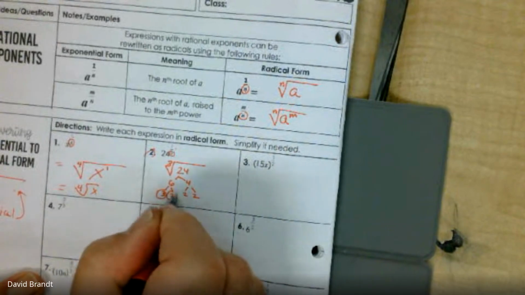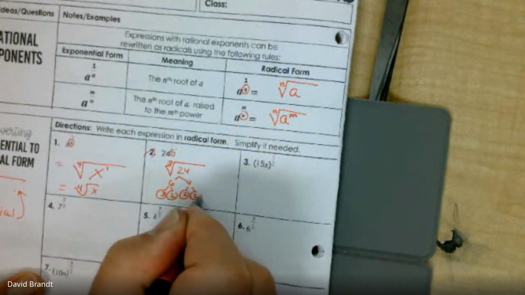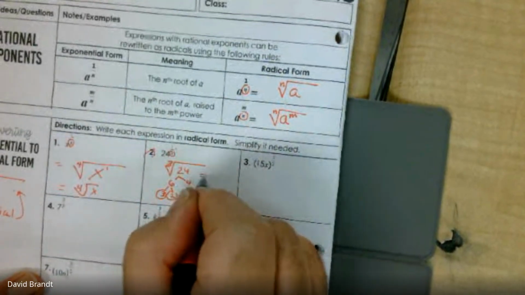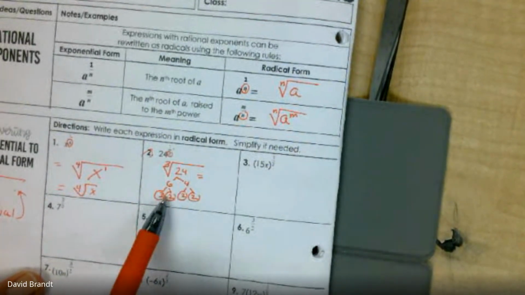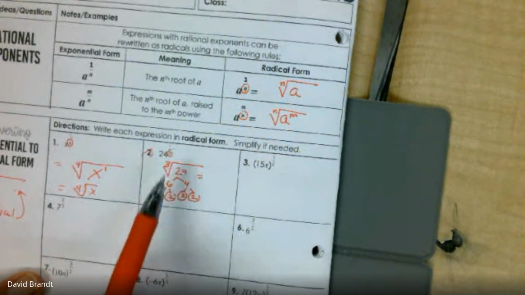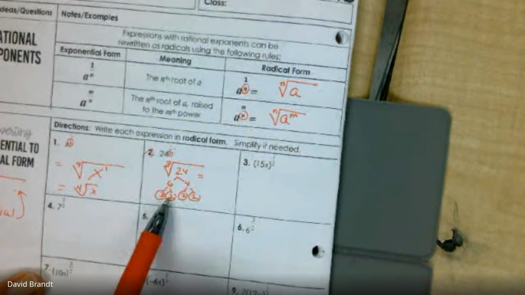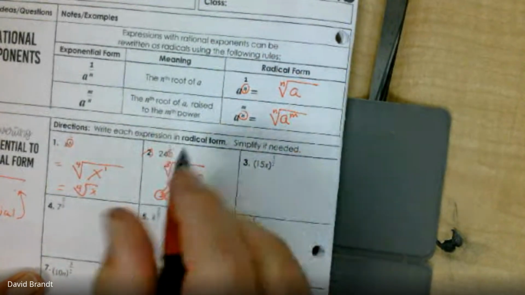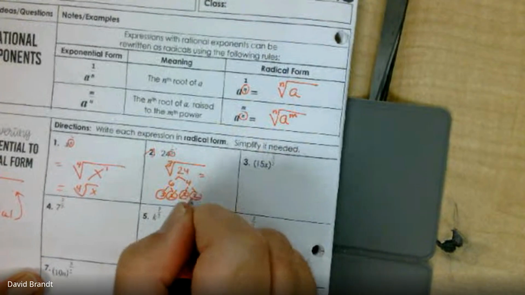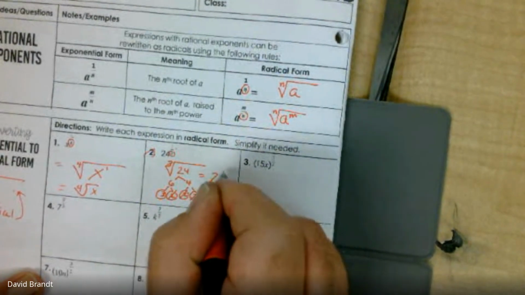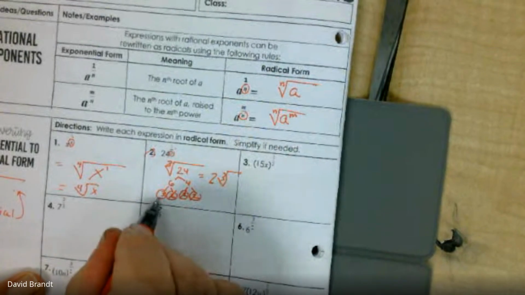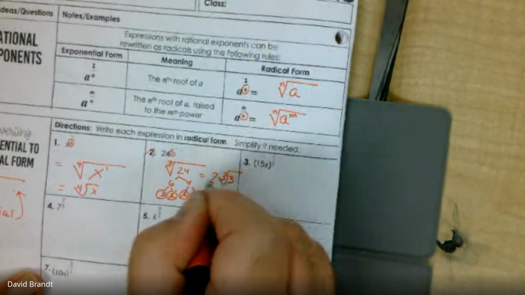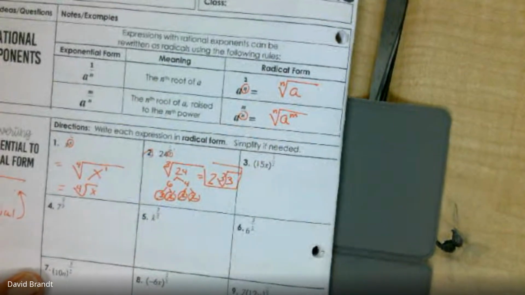Now circle all your prime numbers. Those are called prime numbers. This is a cube root. So how many do you need for cube root? You need 3 of a kind. I've got 3 2s. So cross out 3 2s. 3 2s becomes 1 2 on the outside. Any number that's not crossed out stays on the inside. So that's the simplified answer.